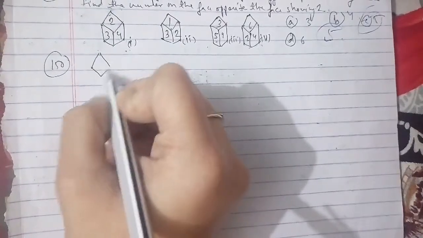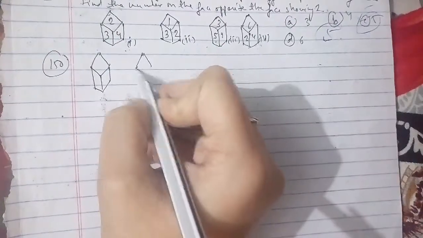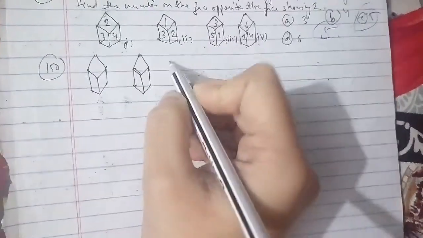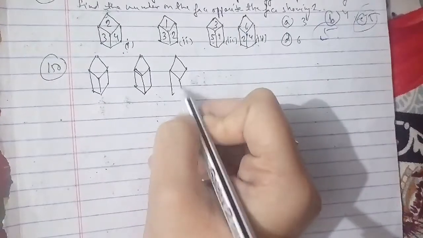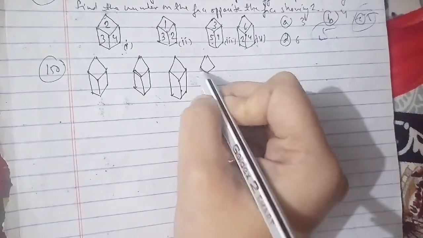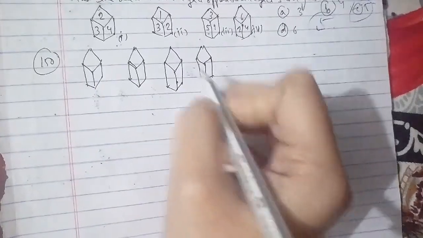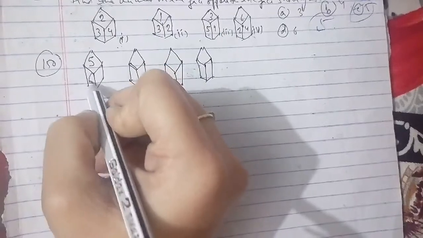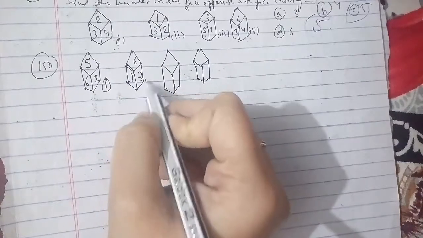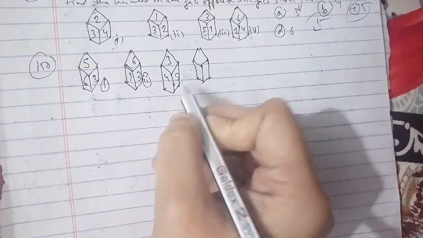So we have a dice, as you can see. This is your 5, 6, 3, the first one. 6, 1, 3, the second one. 3, 4, 5, the third one.